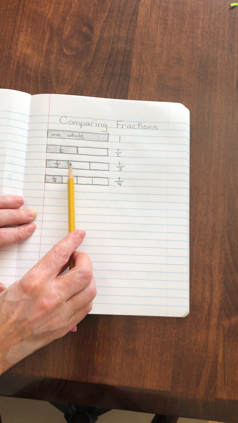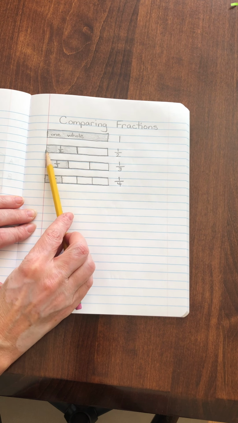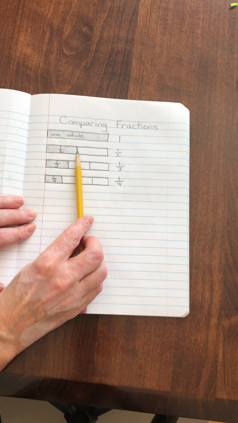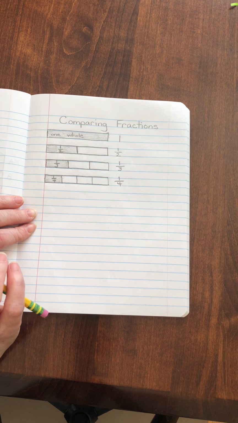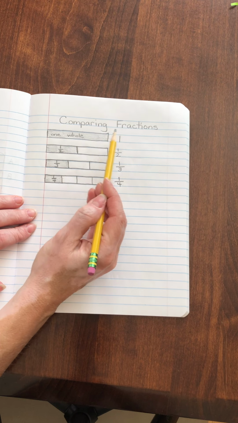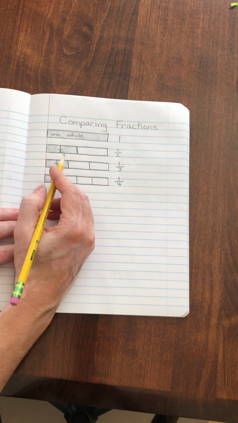Is 1/2 greater than 1/3? You should say yes, because I can eat more candy bar if I get to eat half of the candy bar than if I get to only eat 1/3 of the candy bar. So now we're going to put these into comparing math talk. You've done this before. We're going to start with half.